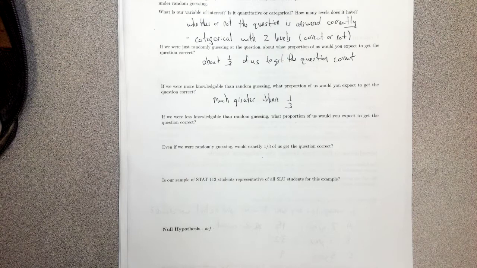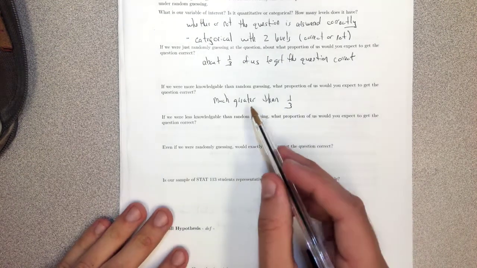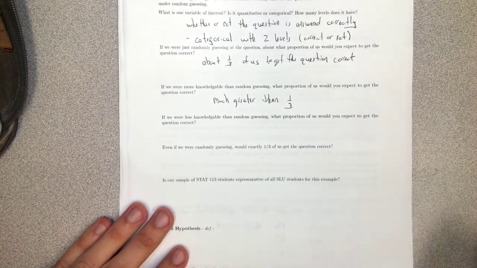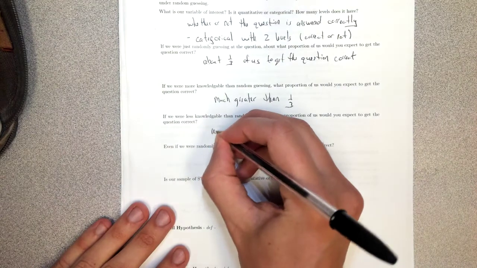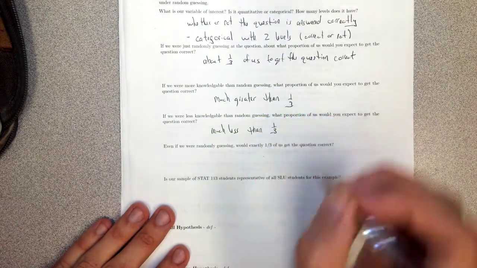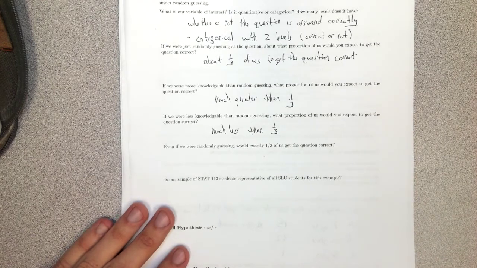Then all of us should get that right. We should all say blue, and so the proportion getting it correct would be 1, which is a lot higher than 1/3. If we were less knowledgeable than random guessing, then the proportion of us getting that question right would be much less than 1/3. That indicates that we're doing worse than just randomly picking one of those options.